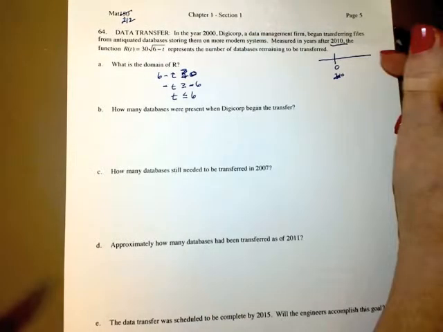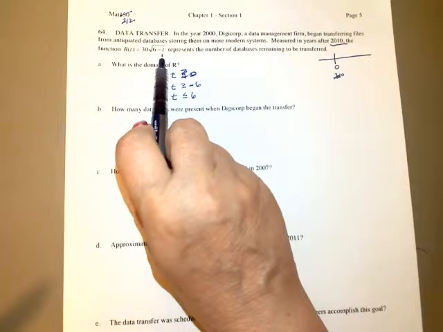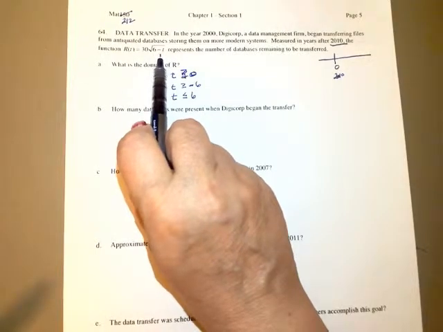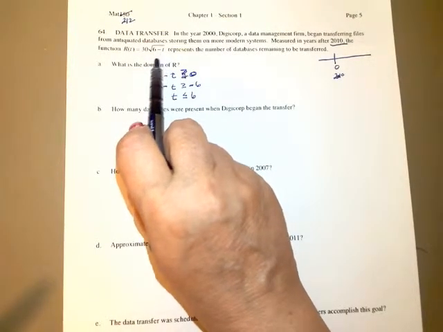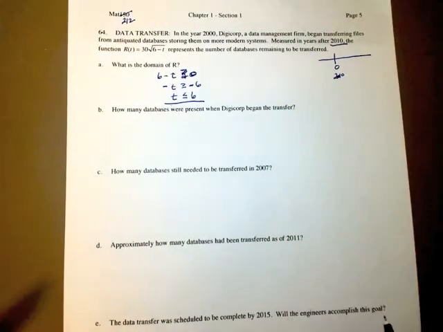So essentially, I can't put any number in that is bigger than 6, and that makes sense, because if I put like 7 in there, I'd have 6 minus 7. I'd be taking the square root of a negative number. So all my t values have to be smaller than 6.